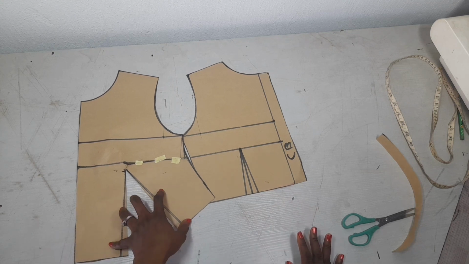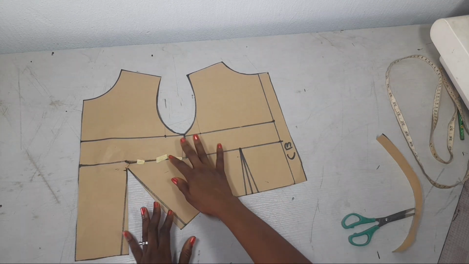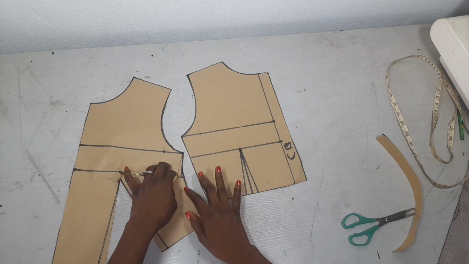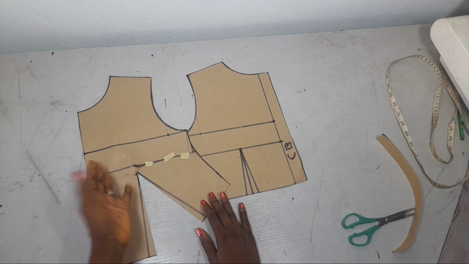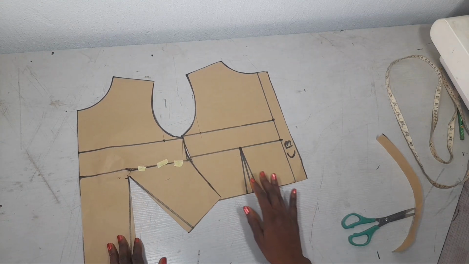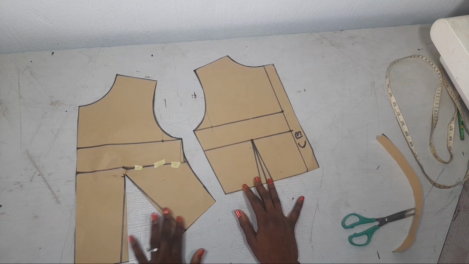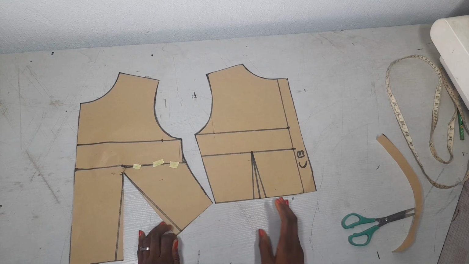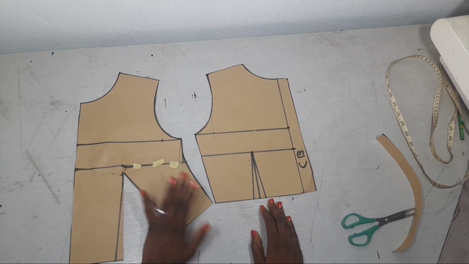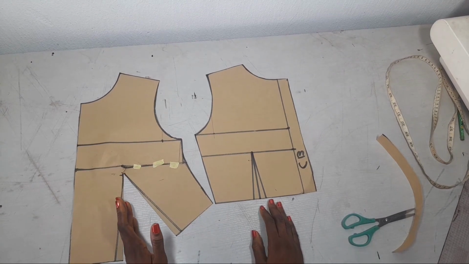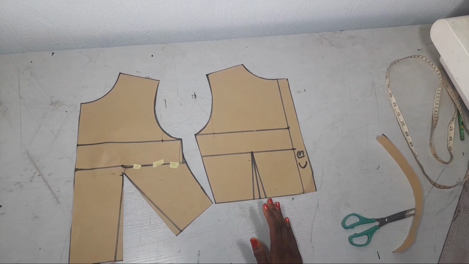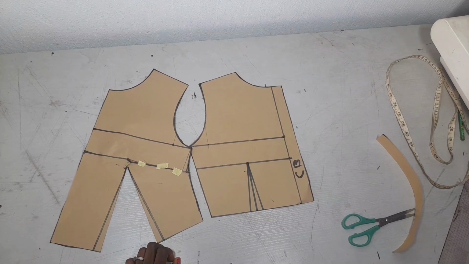I only opened this place up to where I wanted to fold. So you can cut away the dart leg, your choice. So that's how to do your bust dart technique. With your bust dart also, you can do your shoulder dart with it, or your armhole dart, depending on the dart you want.